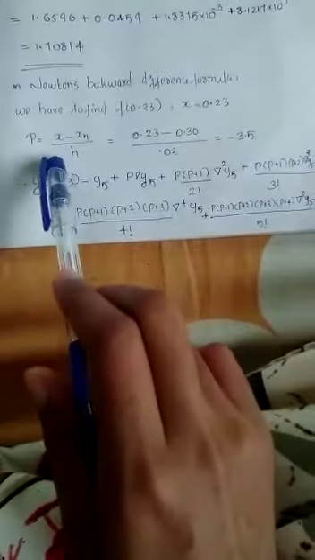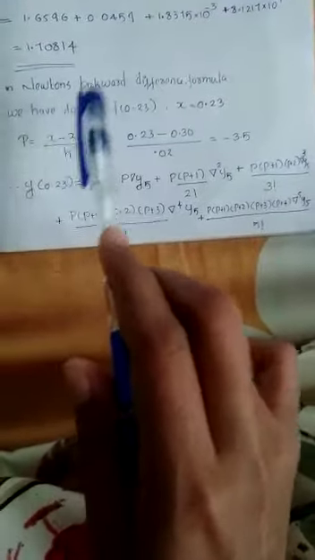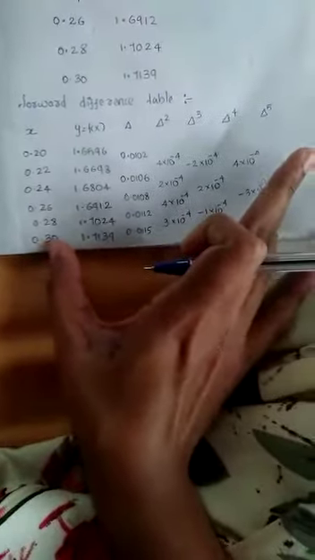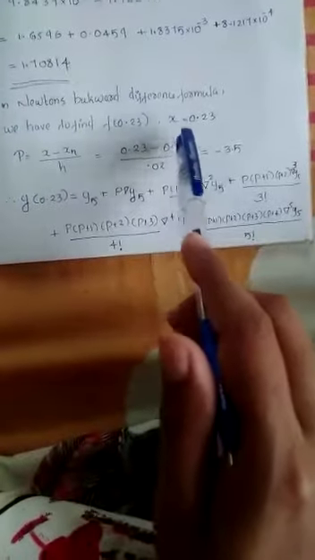And now we calculate f of 0.23 using the backward difference formula. In the backward difference formula we have to find f of 0.23, x is equal to 0.23. In this case, we know that p is x minus xn by h. So x is equal to 0.23, and xn is the nth term. In this forward difference table, the nth term is 0.30. So substituting 0.30, and h is always 0.02, that is equal to minus 3.5.